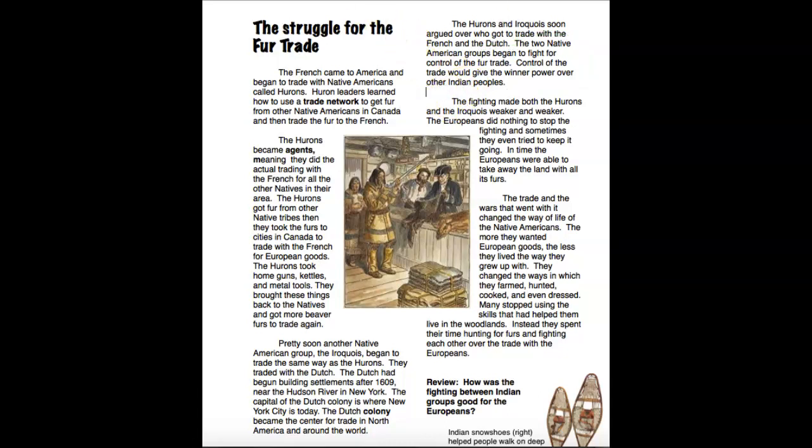Okay, let's continue reading. The fighting made both the Hurons and the Iroquois weaker and weaker. The Europeans did nothing to stop the fighting, and sometimes they even tried to keep it going. In time, the Europeans were able to take away the land with all its furs. So again, it's still talking about how Europeans got furs and how it caused the natives to fight. There's no new information in there, but it gives us a little bit more information about what's happening. And eventually they're going to take away their land.